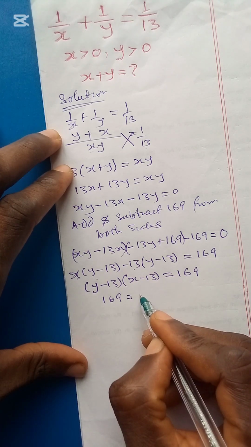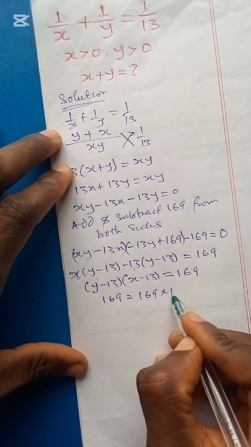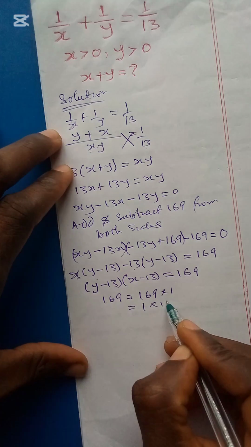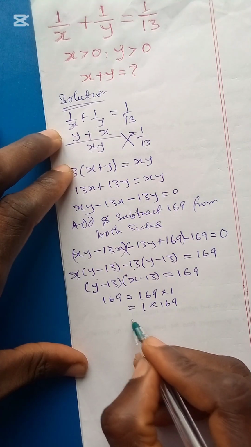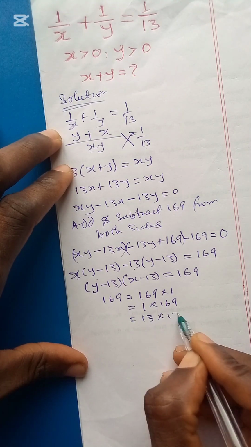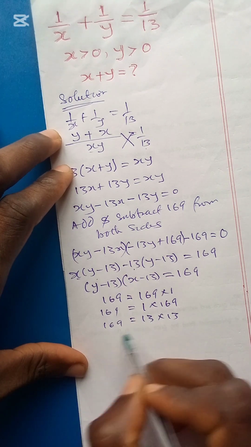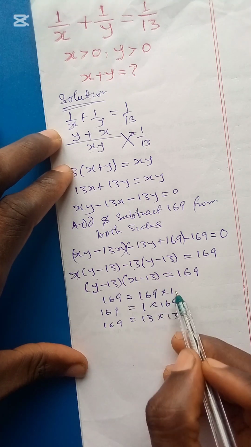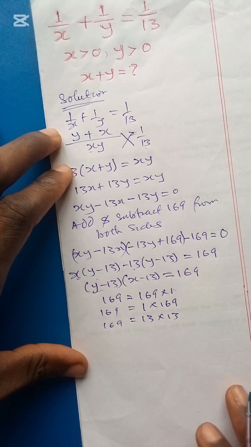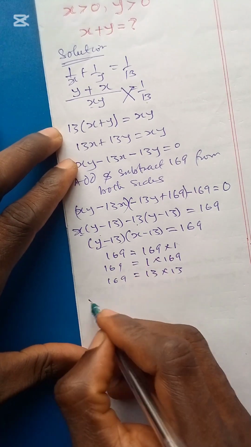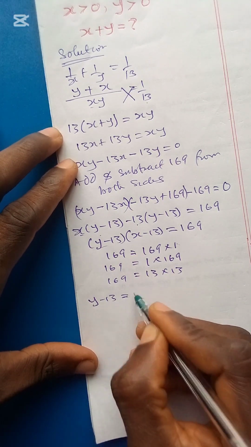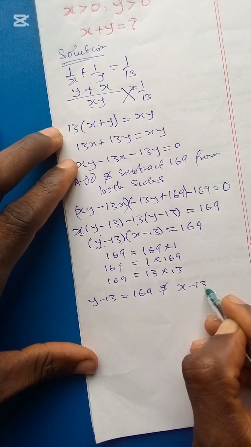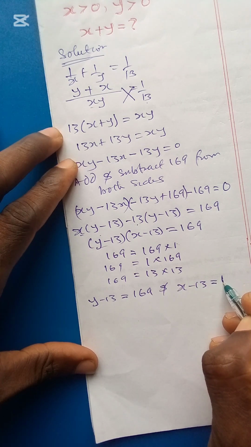Now, the next thing I need to do is to split 169 into its factors. 169 can be split into 169 times 1, or we can split it into 1 times 169. Another one is 13 times 13, which is 169. Now, the next thing we need to do is to equate each of these brackets to each of the factors of 169. And I'll start with y minus 13 is equal to 169, and then x minus 13 is equal to 1.